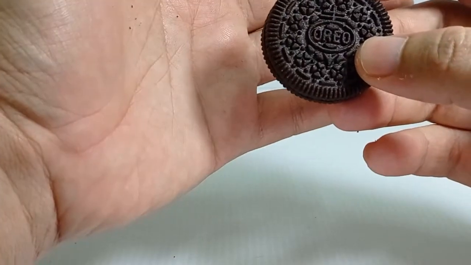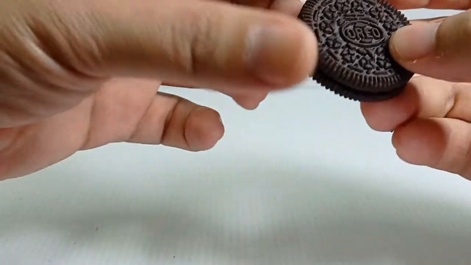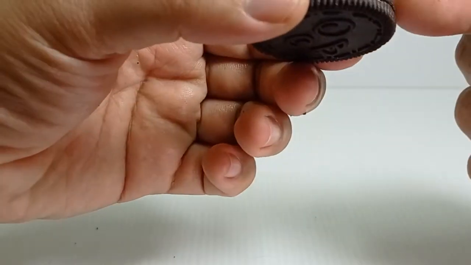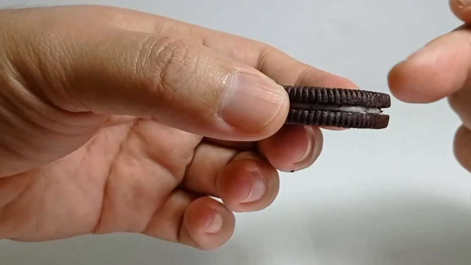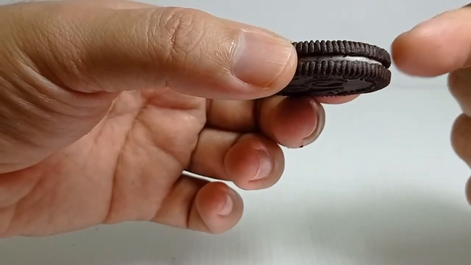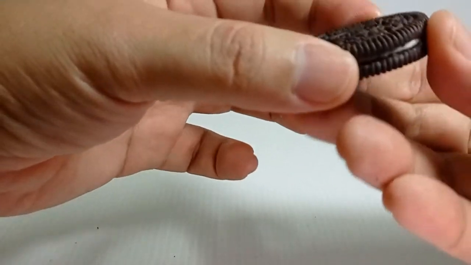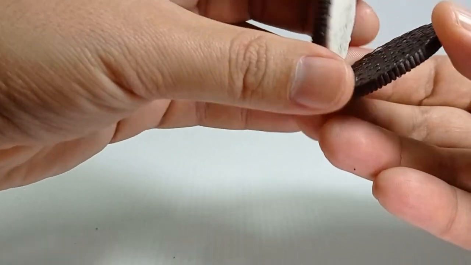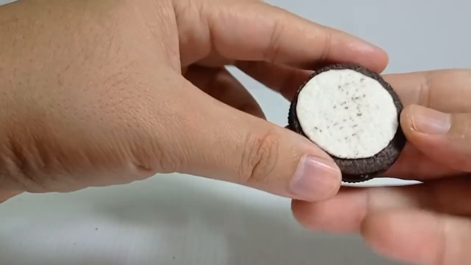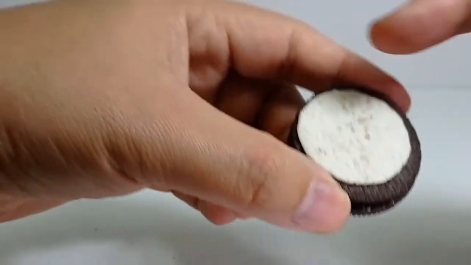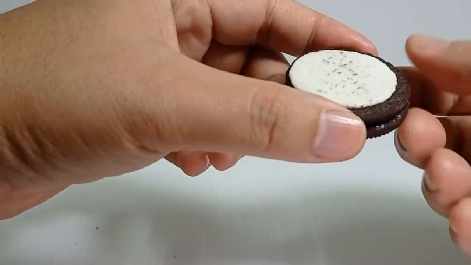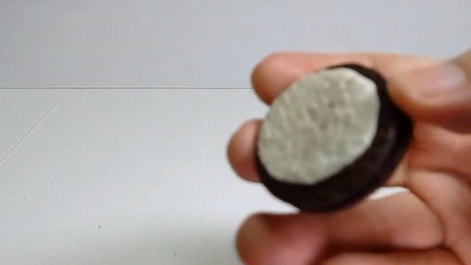Oreo sandwich cookies consist of two pieces of Oreo chocolate cookies, and inside here, this white thing here is the vanilla flavored cream.